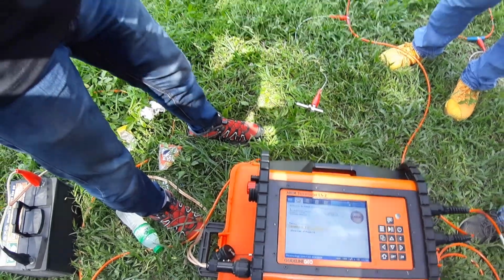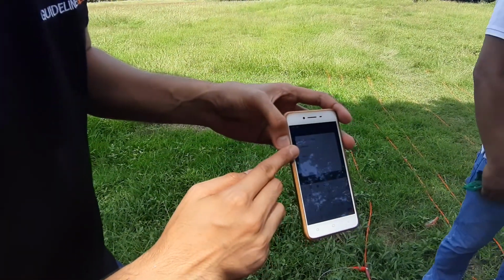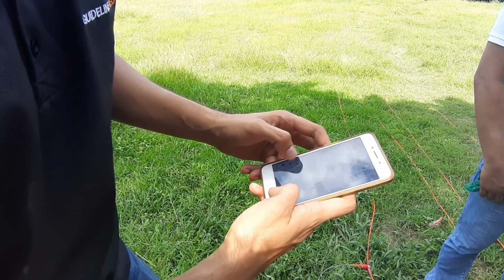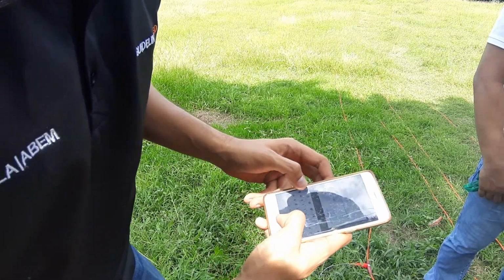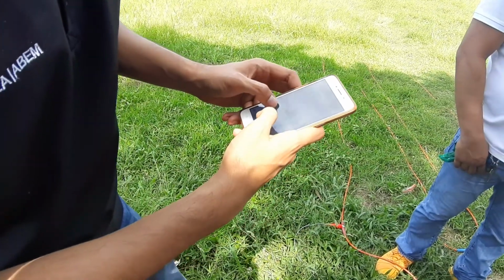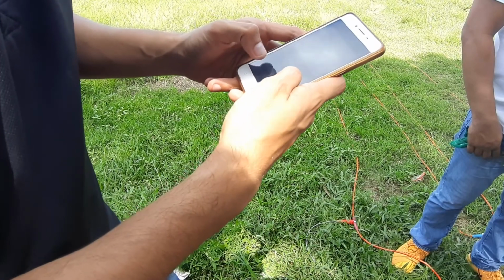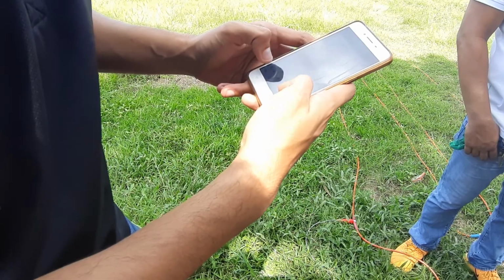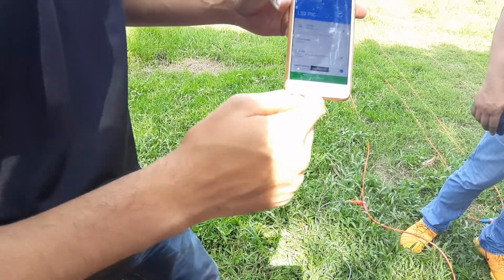What you need to do now is click here, and then key in your IP address, 192.168.1.236. You can put any name that you want. Let's say I put LS2 EIC, and create. Now just connect.